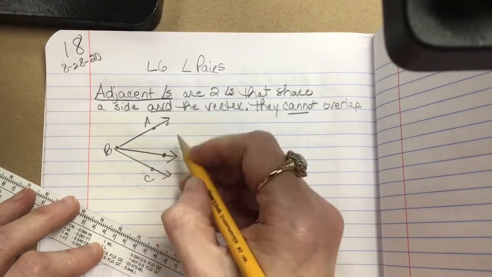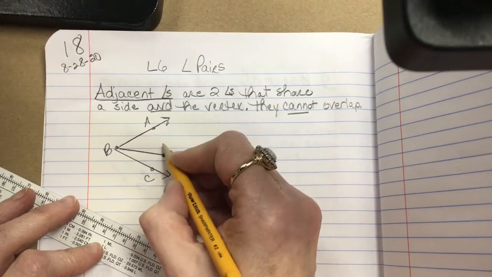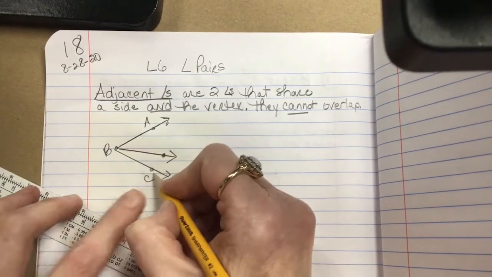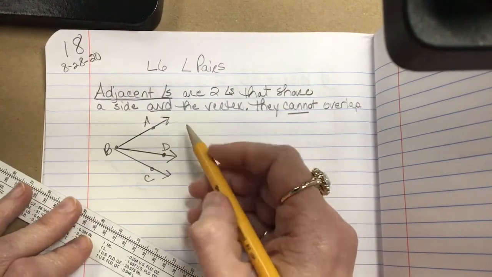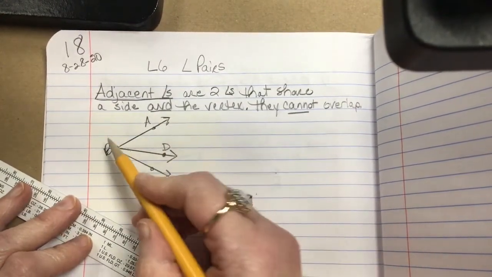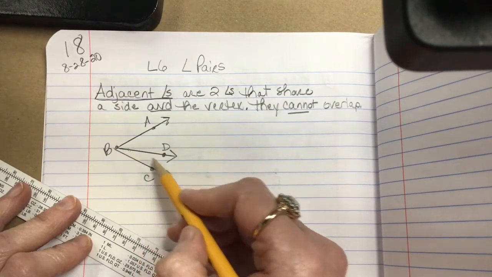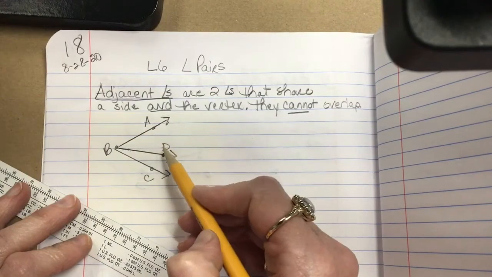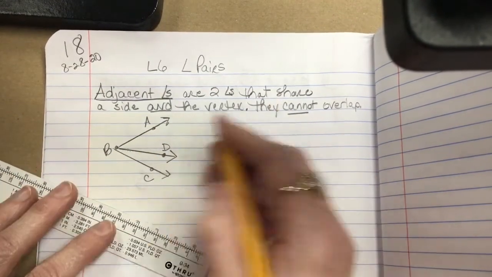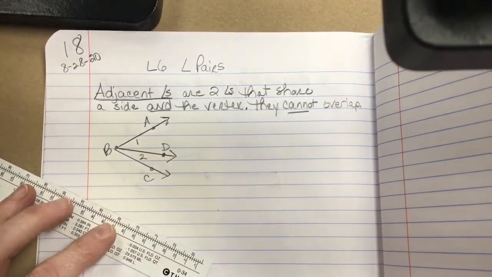I'm going to put a point here and call that point D. Actually, I think I called that D, but it's okay. I wasn't recording it, so it doesn't matter. We'll call it triangle ABC, and then I'm going to put a ray in it, BD. Now, we can call it angle ABD and angle DBC, but I like it with numbers. They're easy. I'm going to put a 1 there and angle 2 there.